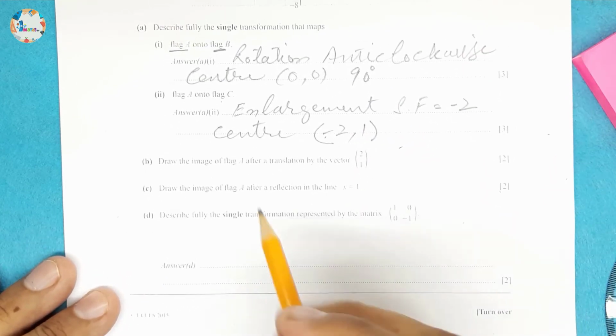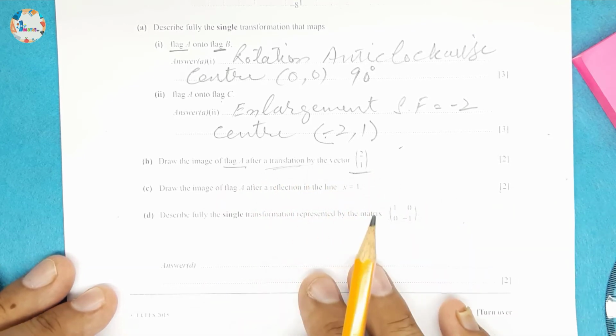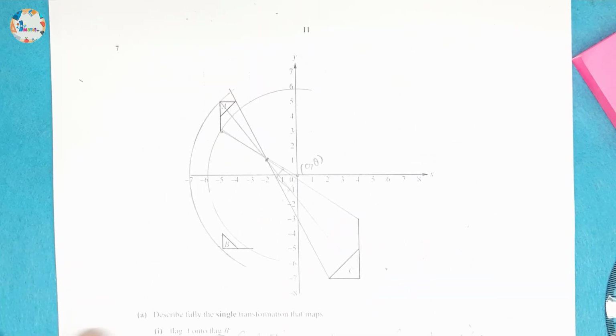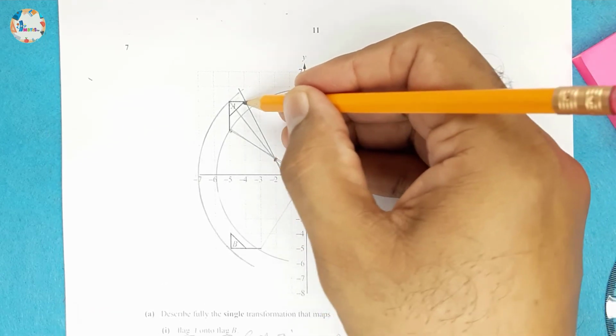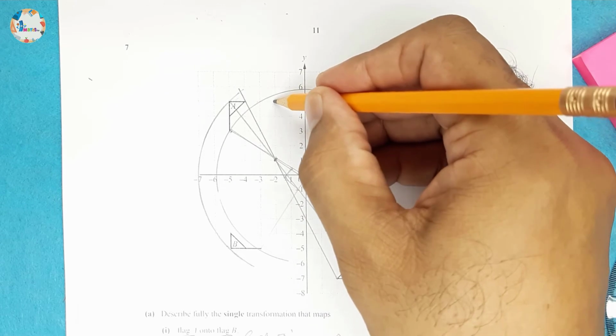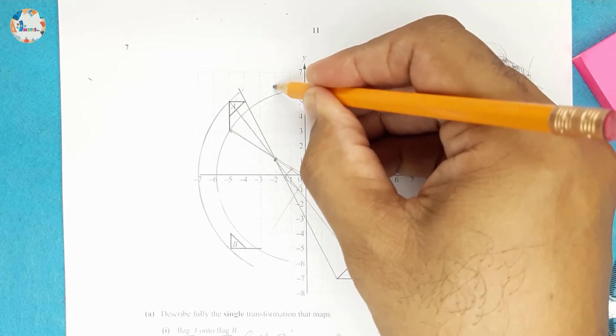Draw the image of flag A after translation with the vector (2, 1). So 2 will be 2 units right, the x value, so I will check this point, 2 units right and 1 unit up, so this will be over here.